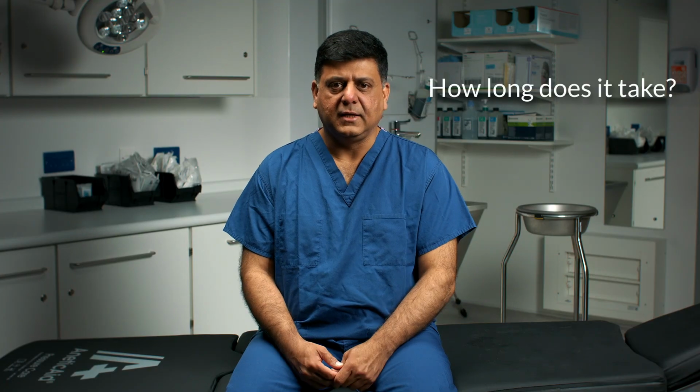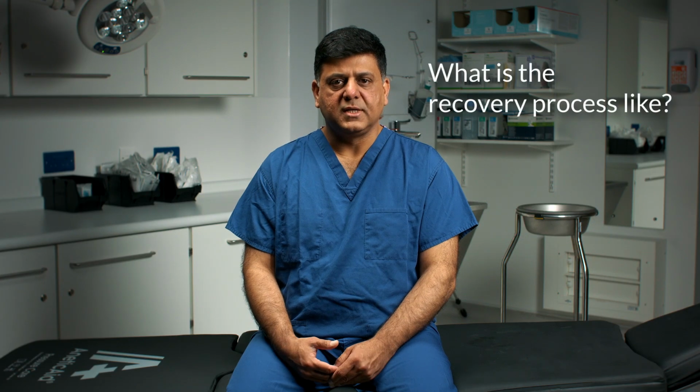How long does it take? A flexible cystoscopy usually takes only around 5 minutes or less to perform. Is a cystoscopy painful? A cystoscopy should not be painful, but it can feel slightly uncomfortable. You might also feel like you need to pee during the procedure, but this will only last for a few minutes. You can also tell your consultant if you feel any discomfort and they will stop the test at any time.